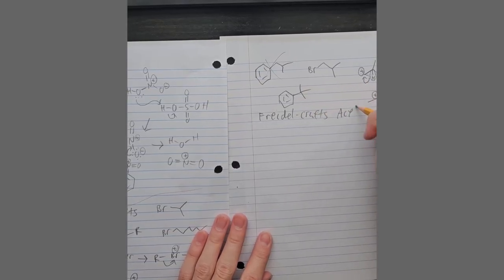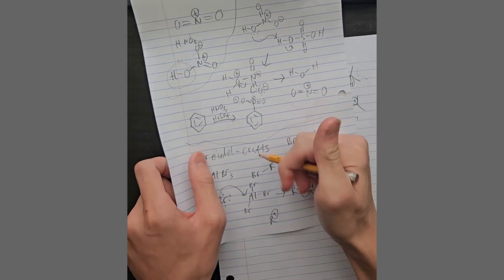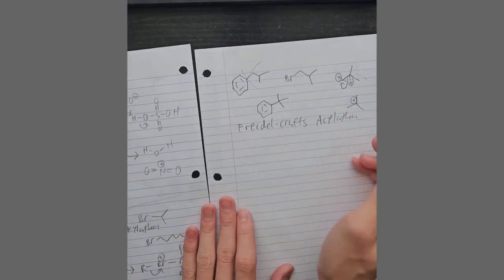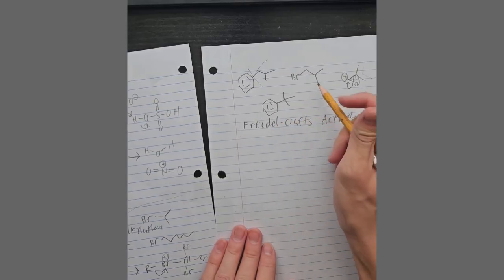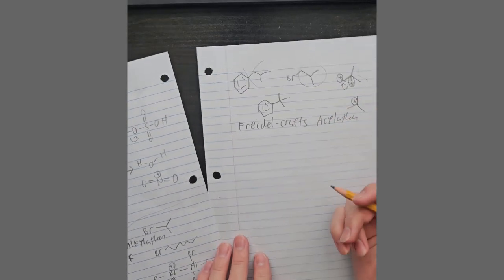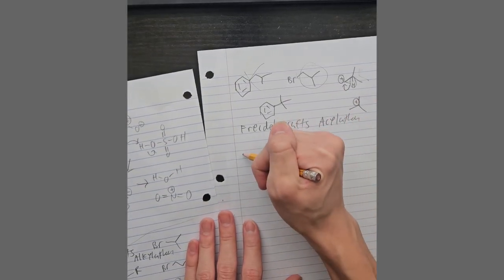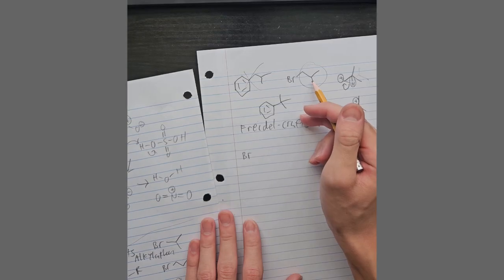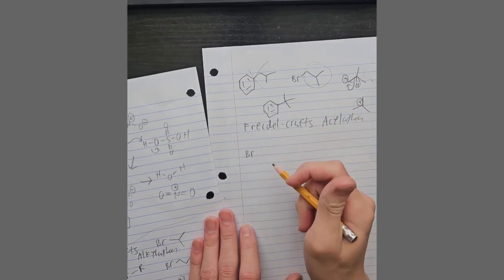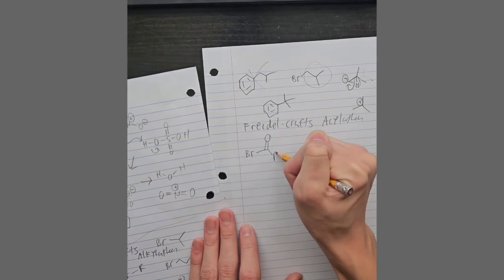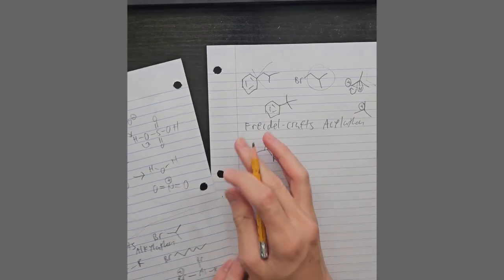To get around that, one thing you could do is something else I briefly misspoke about, the Friedel-Crafts acylation. This one over here. Mainly the difference is instead of an alkyl group attached, it's going to be an acyl, which is going to look something like this. So basically, same procedure as before.